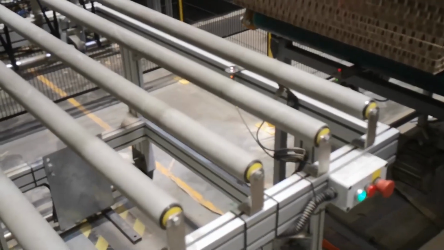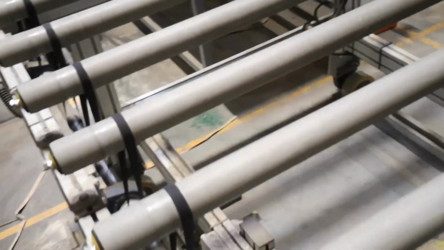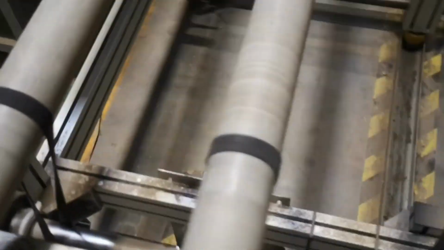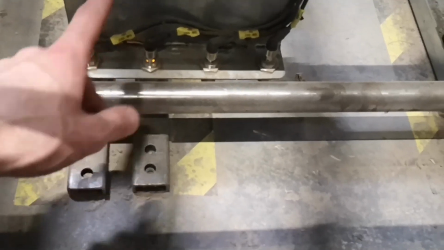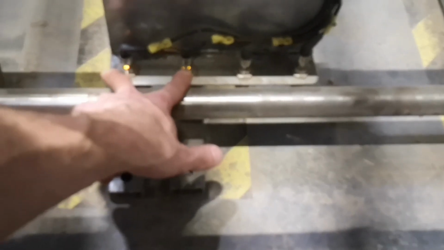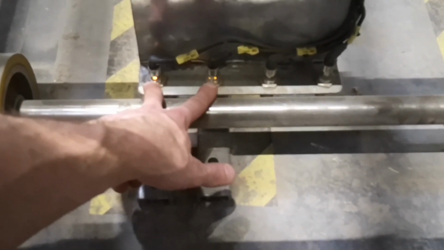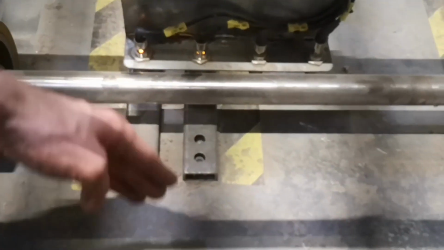So what does this trolley do? It goes back to the negative limit sensor. I have two sensors here. One is the negative limit and another is slow down to negative limit, and also two sensors for the positive limit to the side.